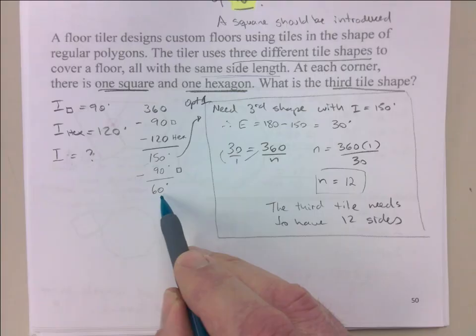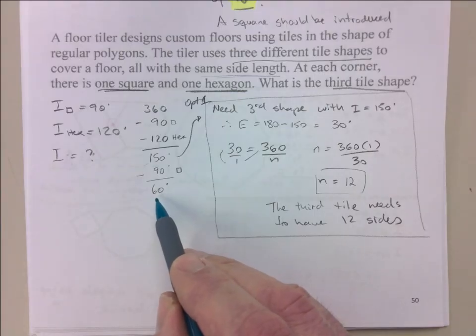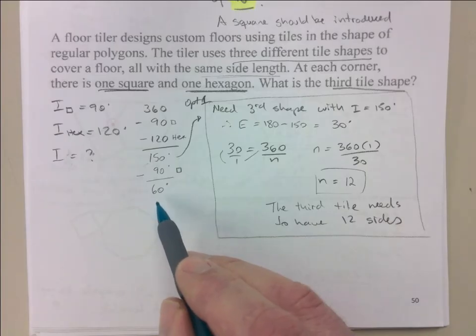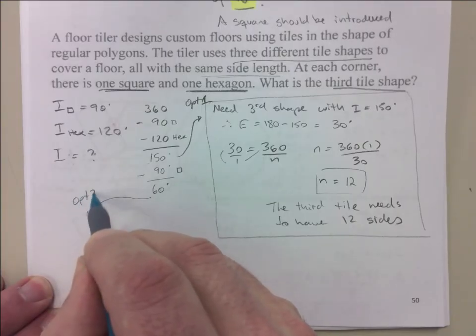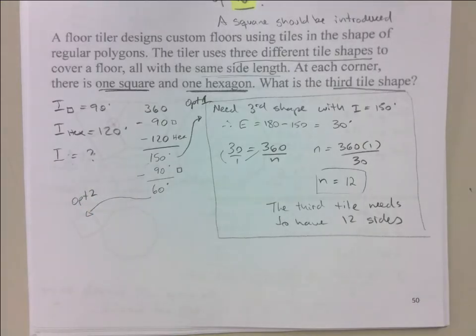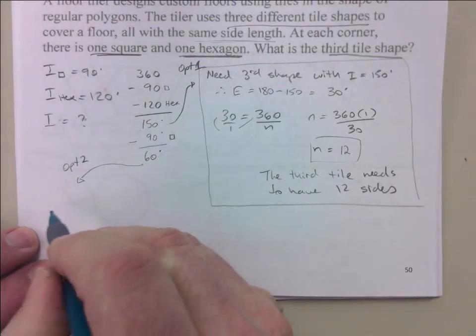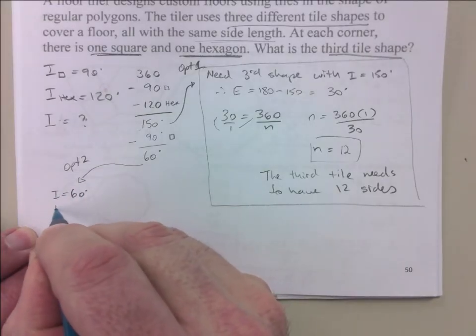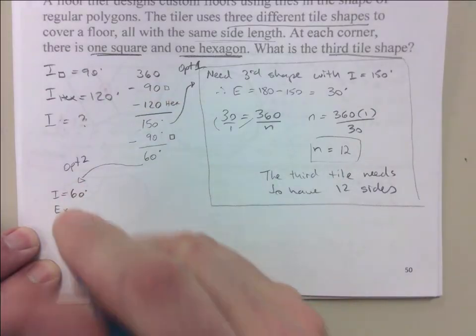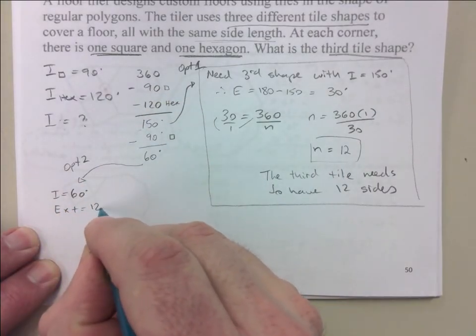What shape would make that one work? A triangle, right? Equilateral triangle. So if you go this route, this is option two, it will work out regardless of how you approach this. That's what I'm trying to say here. Option two is interior angle of 60. That means that the exterior angle is 120.